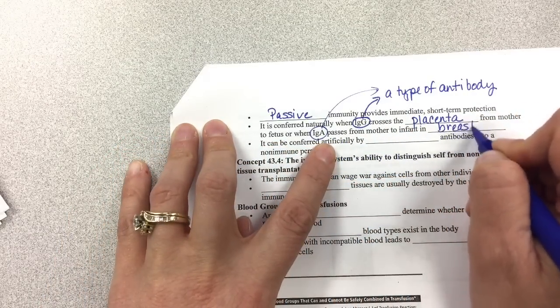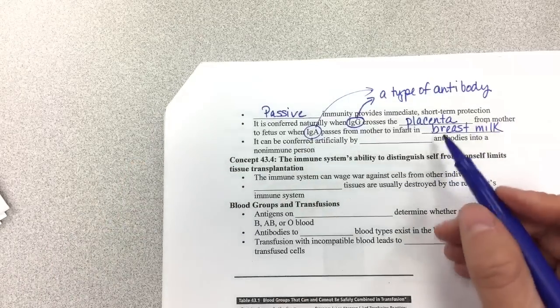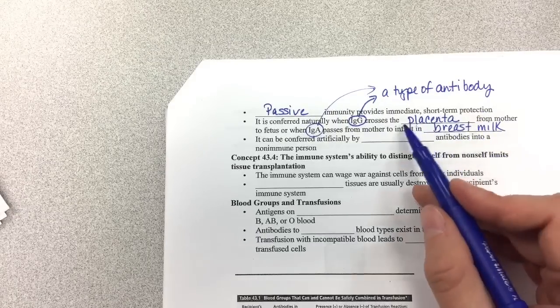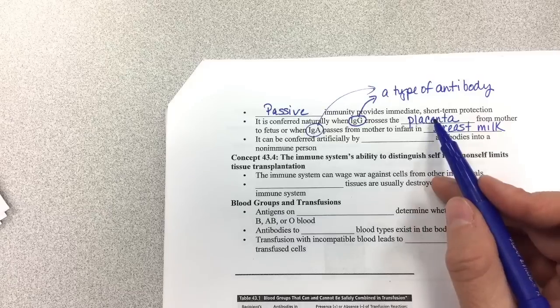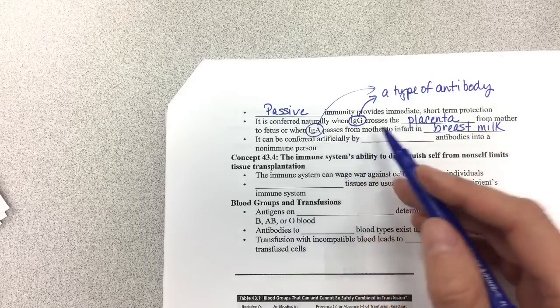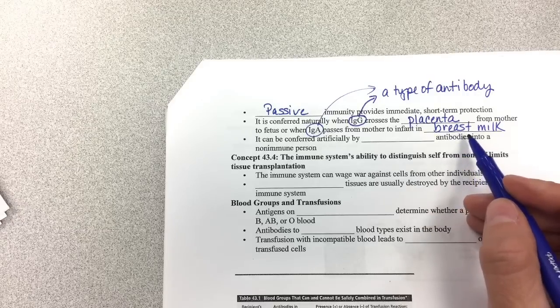So basically, the mother's antibodies that the mom produces can be passed along to her child either when the child is in the womb, crossing the placenta, or those antibodies can be delivered through breast milk.